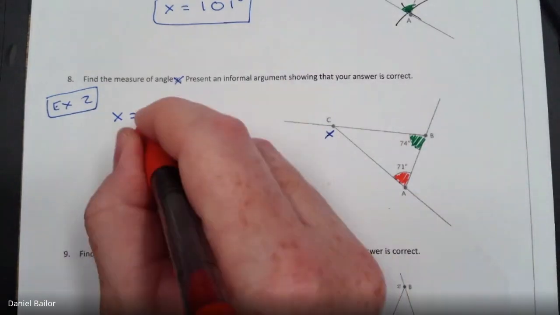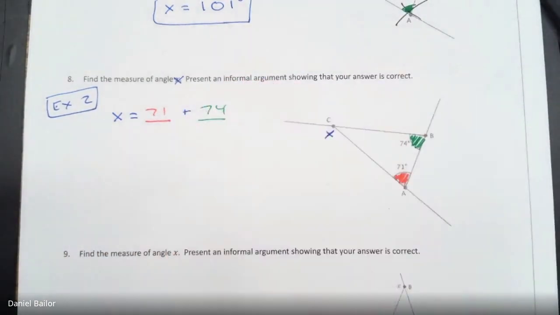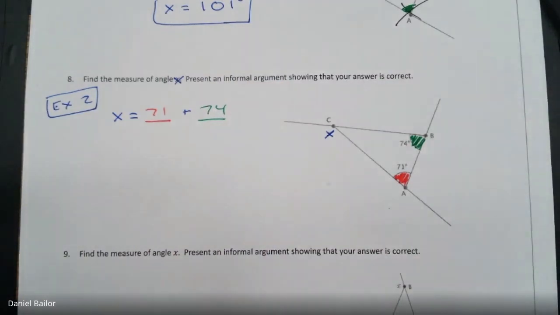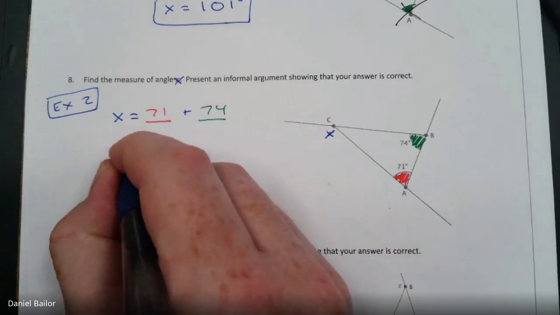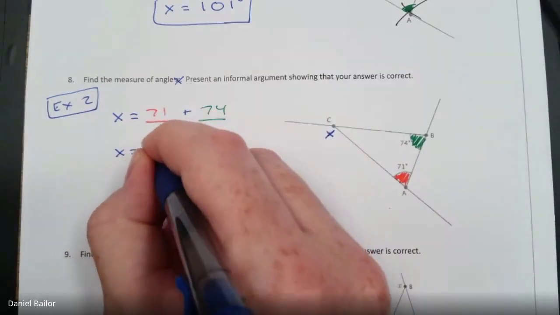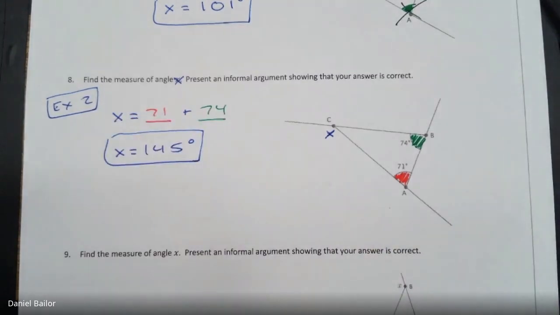But you know the red is 71. You know the green is 74. And because you know the relationship that this one is both of these, you know that x is going to be 145 degrees. The only thing that might be slowing you down is the addition. So if you're struggling with adding, that might slow you down. But as soon as you know the relationship, you should be doing okay.